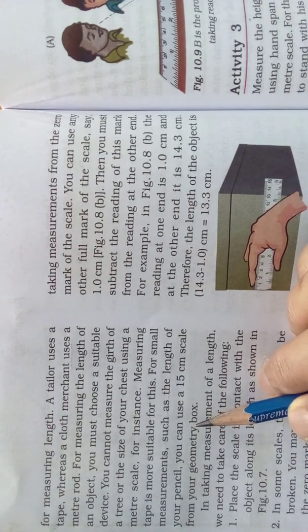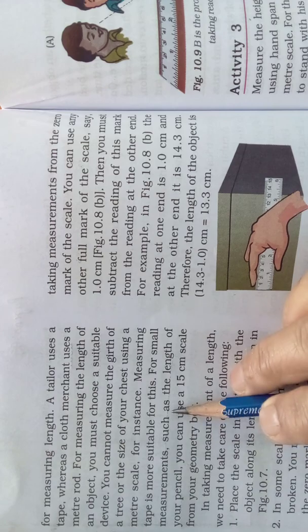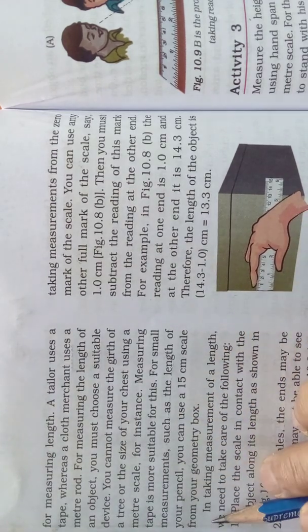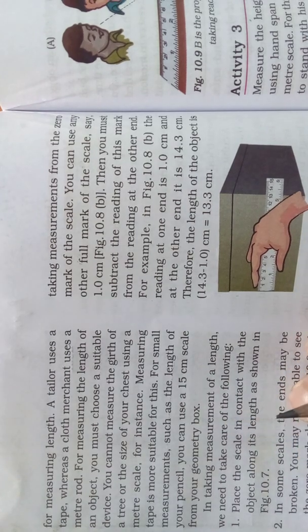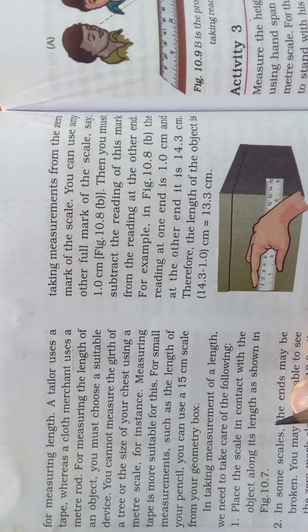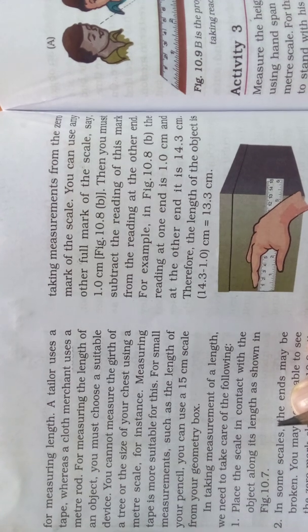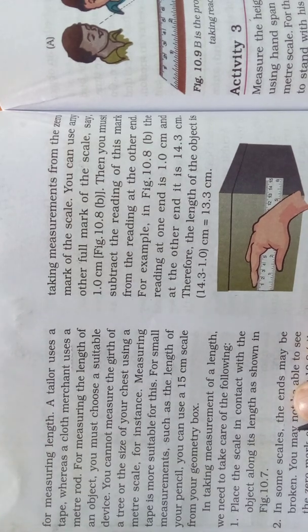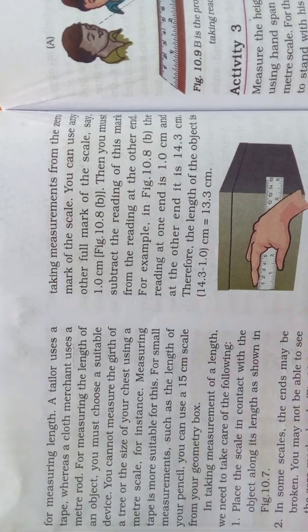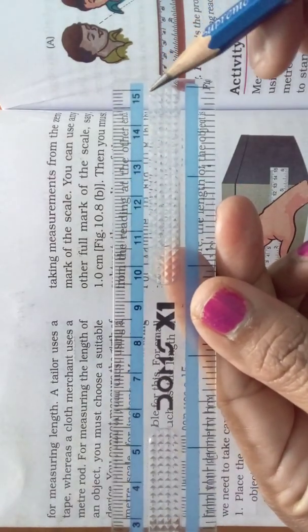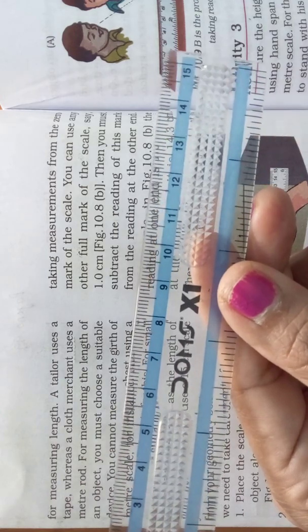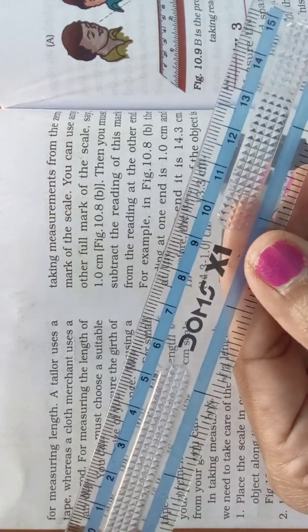For small measurements such as the length of your pencil, you can use the 15 centimeter scale from your geometry box. You may use a small scale to measure the length of the pencil, or you may use a long scale. Understood, children? If you take your small scale, the length of your small scale is 15 centimeter. So, to measure the smaller lengths, you can use your scale.